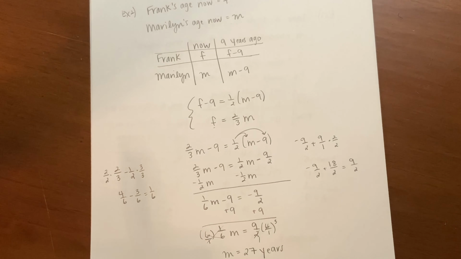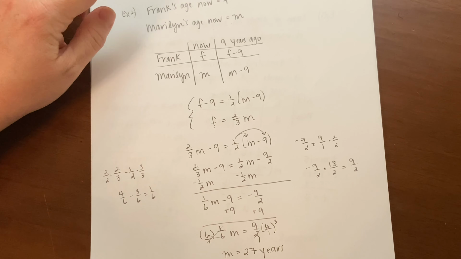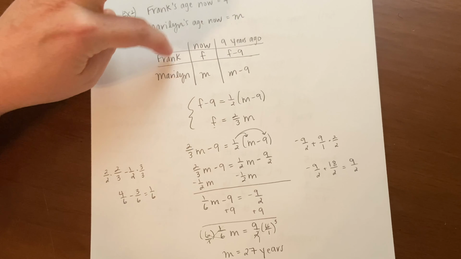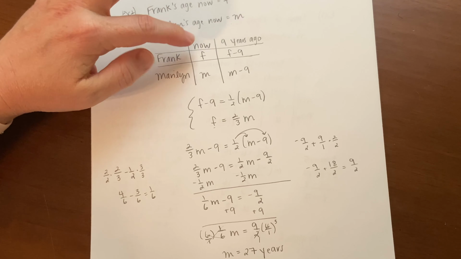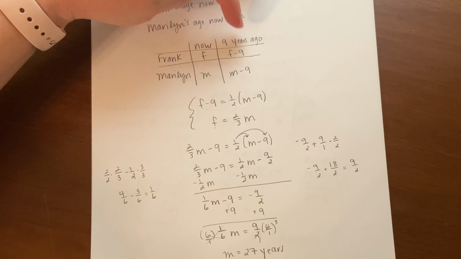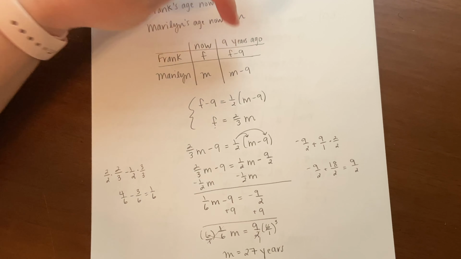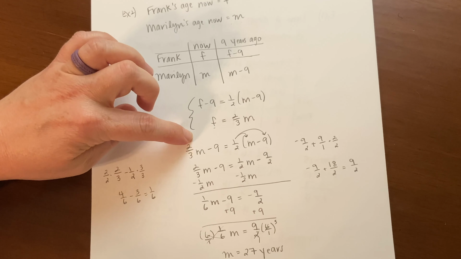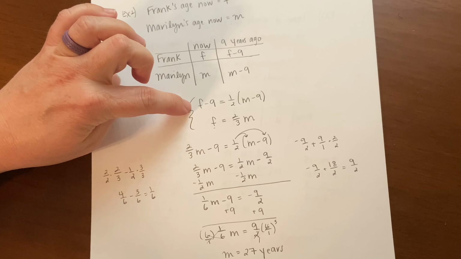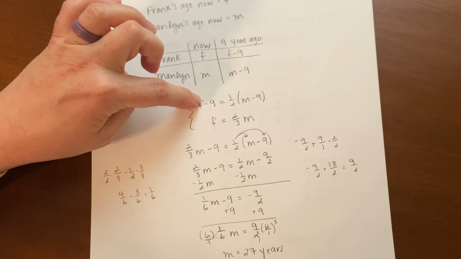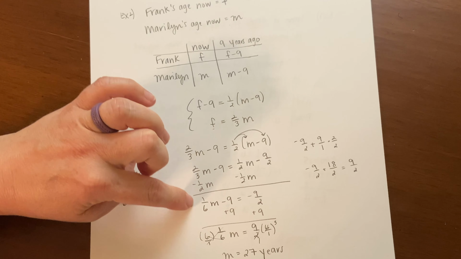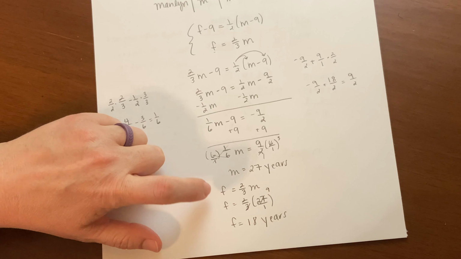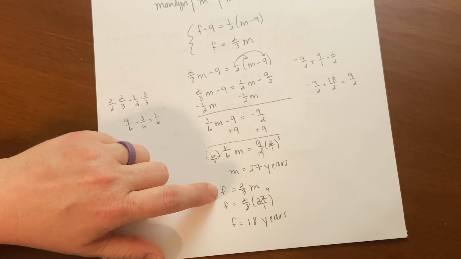All right, so it sounded like a tricky problem, but we defined our variables. We set up a table to help us organize what we were talking about, because we had to compare how old they were now to how old they were 9 years ago. Then we used the information from the problem to help us write our system of equations. For this one, we decided to use the substitution method. So we substituted back into the equation. Then we just did the algebra to solve for the first variable. And then once you have the first answer, you plug it into one of your equations and solve for the second.